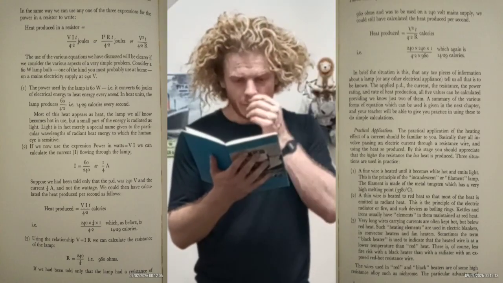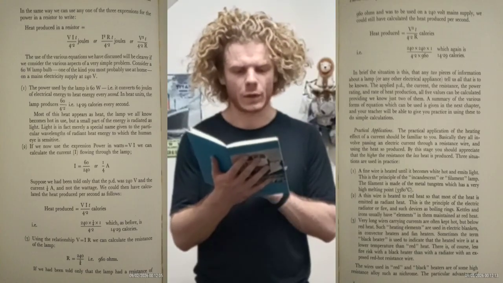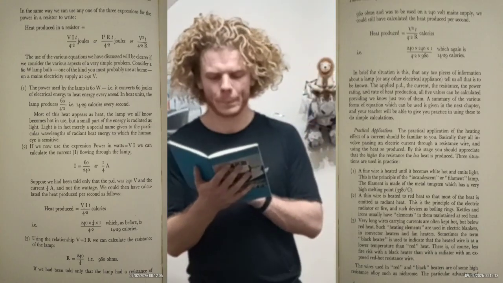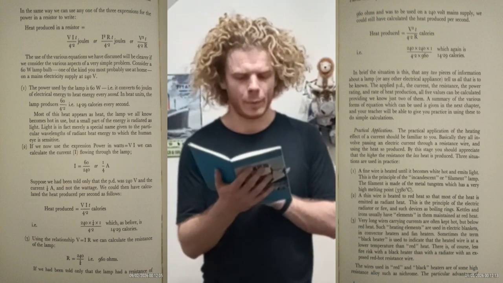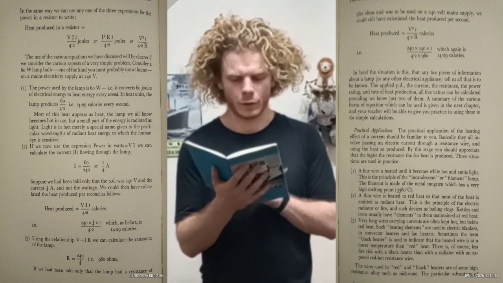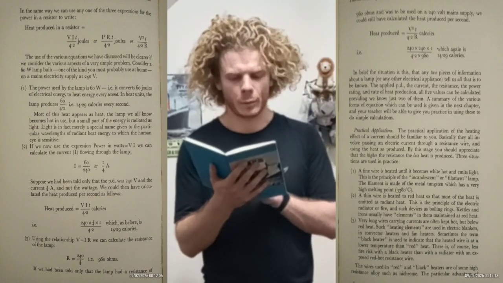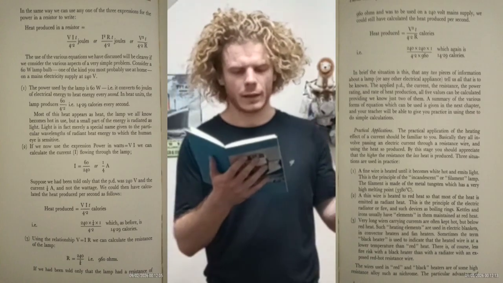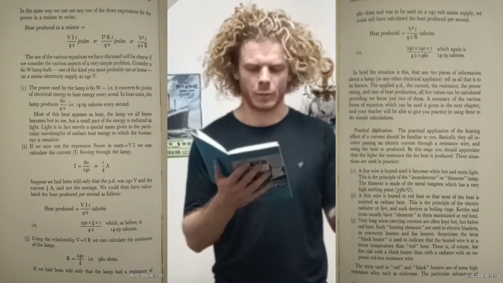The use of the various equations we have discussed will be clearer if we consider the various aspects of a very simple problem. Consider a 60-watt lamp bulb, one of the kind you most probably use at home, on the mains electricity supply at 240 volts. So we're having a 60-watt lamp bulb on the 240 volt mains supply.